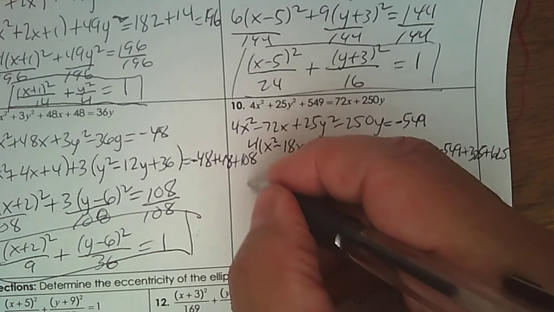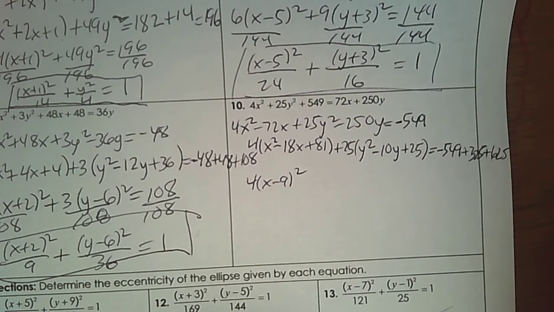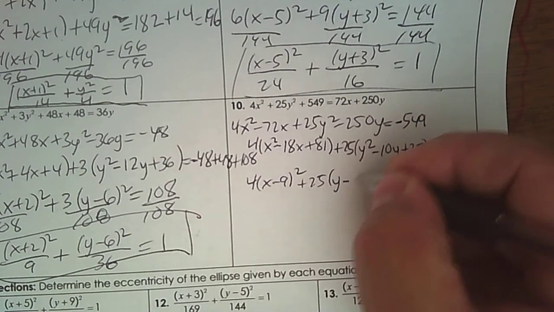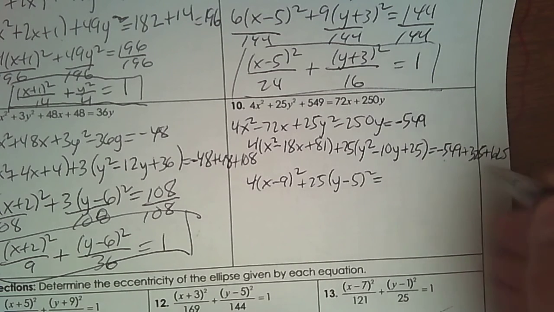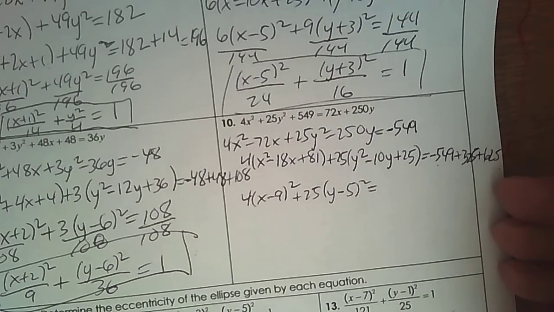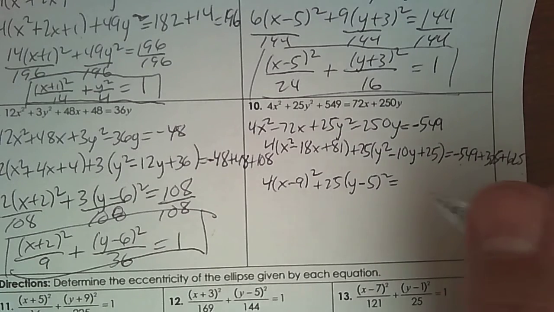So let's clean this up. So that's x subtract 9 squared. That is y subtract 5 squared. And then on the other side, you can use a calculator, combine them together. Negative 549 plus 324 plus 625. Put it together, and you get 400.